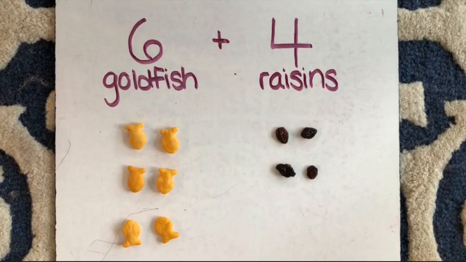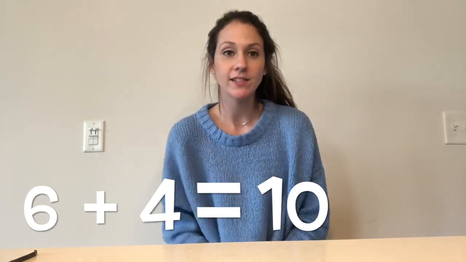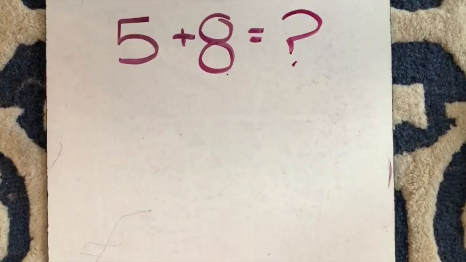Let's look back at that first equation, 6 plus 4. The number 6 is the bigger number, so that's the number I'm going to put in my brain. Then I'm going to use my fingers to count on 4 more to get my answer. It's going to look like this. 6, 7, 8, 9, 10. So 6 plus 4 is 10.